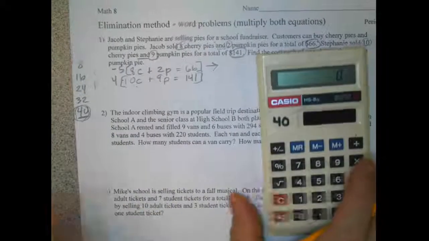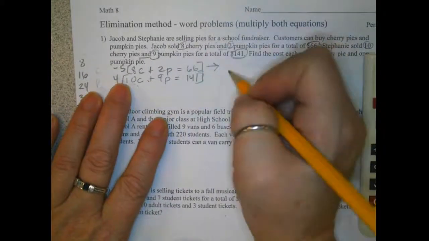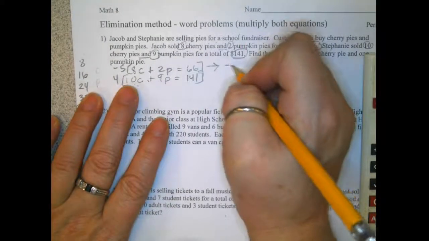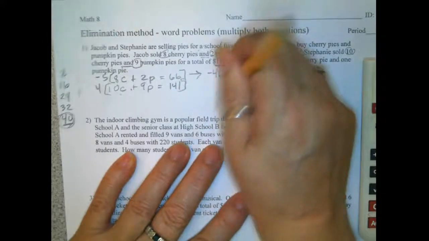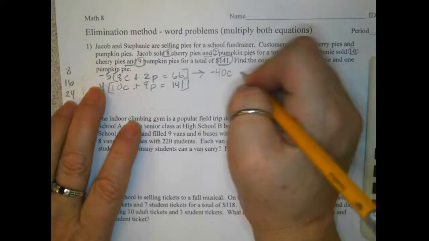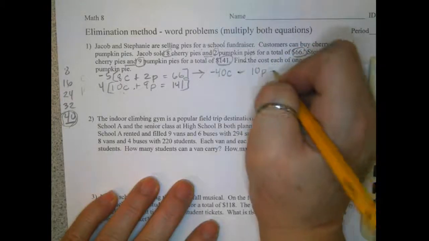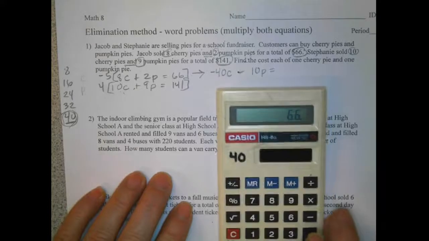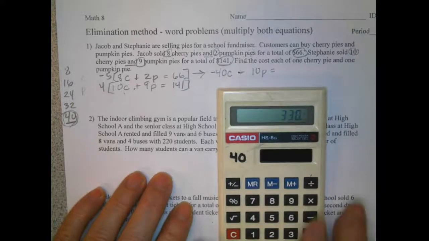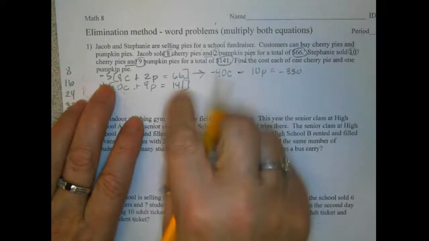So I'm going to take my calculator. I'm going to multiply this out. So I know that negative 5 times 8 is negative 40 just because I know that. I also know that negative 5 times 2 is going to be negative 10. Right? I got ahead of myself. Minus 10P. But 66 times 5, I don't know. So I'm going to say 66 times 5 is going to give me a negative 330. Negative times a positive.